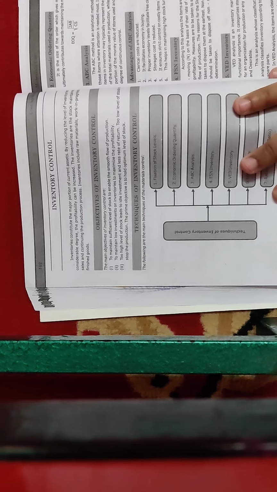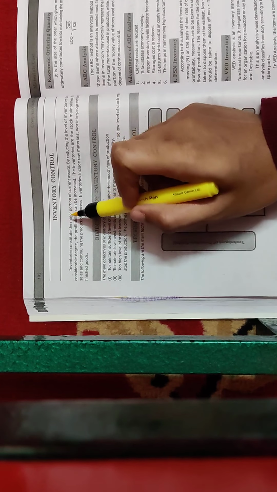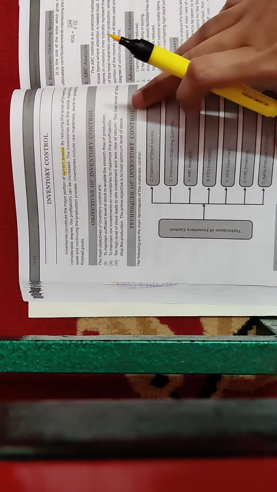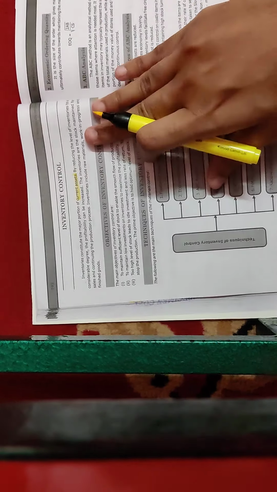So basically, moving on to your next method under your second chapter, that is material control, you have inventory control. Now what is inventory? Inventory is basically raw materials. Now inventories constitute a major proportion of current assets. Very important, these are the assets of the organization. By reducing the level of inventories to a considerable degree, the profitability can be increased.